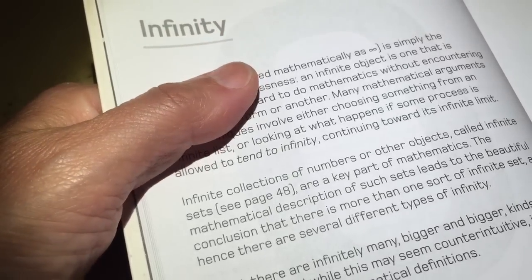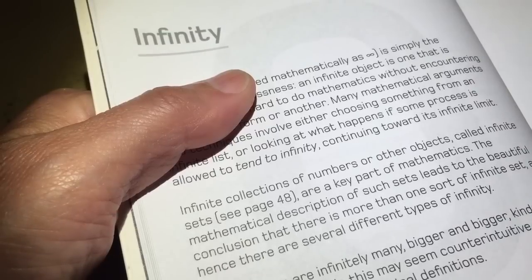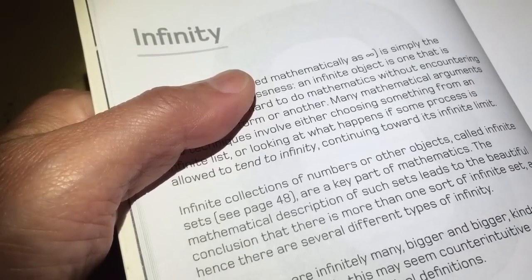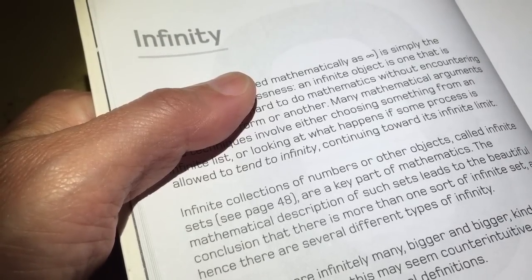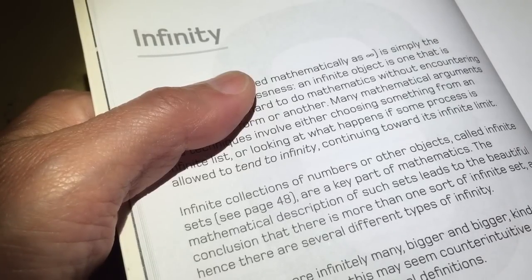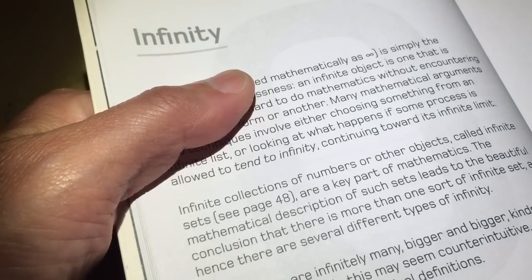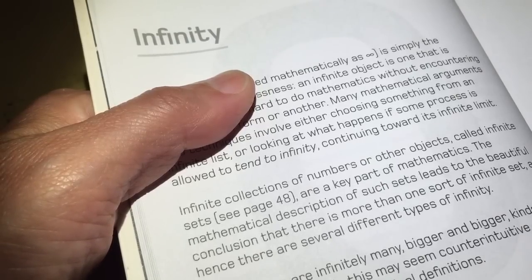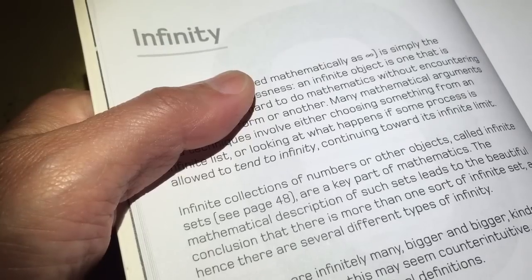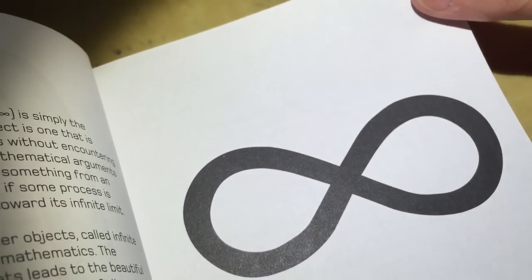In fact, there are infinitely many bigger and bigger kinds of infinite set. And while this may seem counterintuitive, it follows from the logic of mathematical definitions. Infinity.